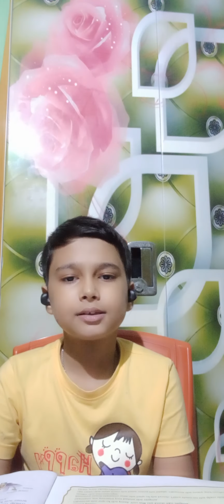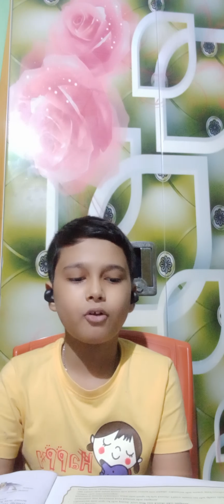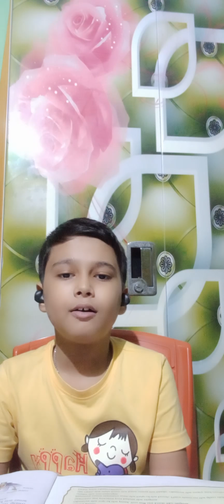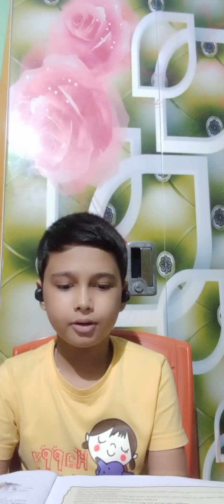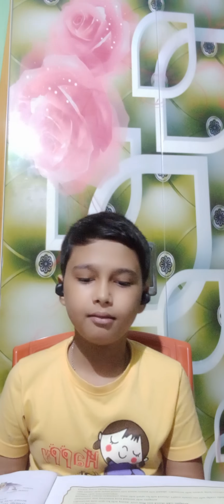This process helps in the formation of fruits from the ovary and seeds from the ovules. Okay, so the explanation of my chapter has been finished.